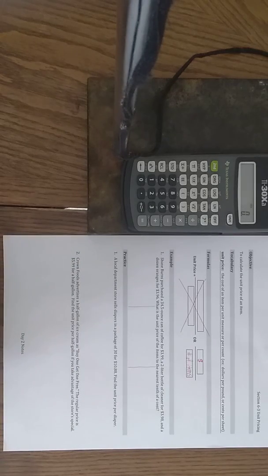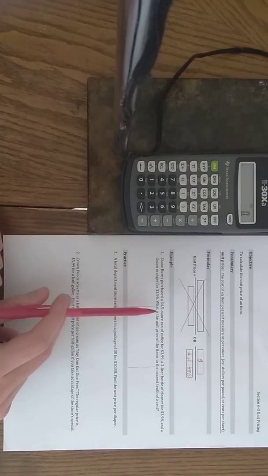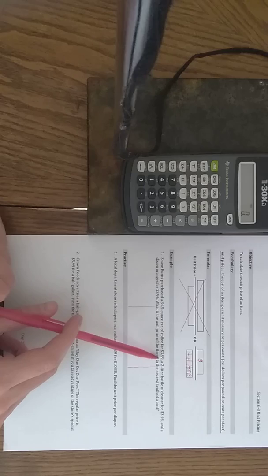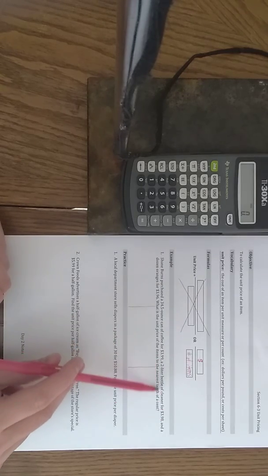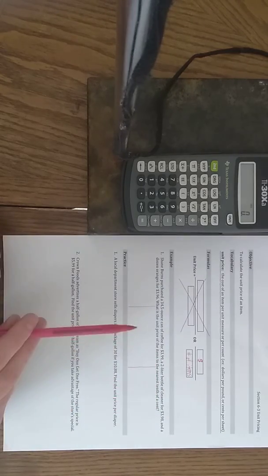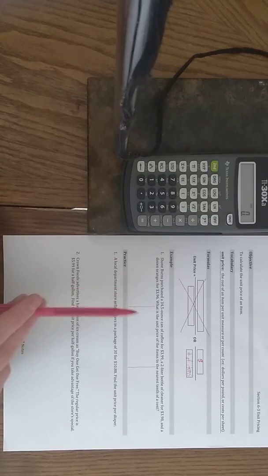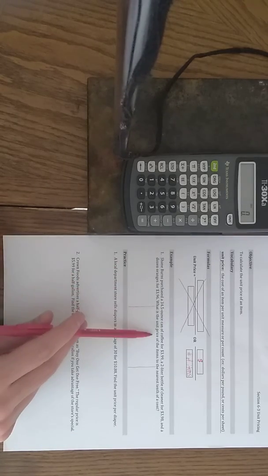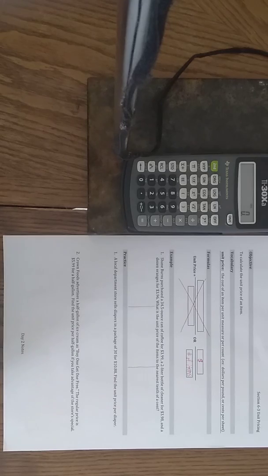Number one: Shane Burns purchased a 34.5 ounce can of coffee for $3.95, a 2-liter bottle of cleaner for $3.98, and a dozen oranges for $3.96. What is the unit price of the items to the nearest tenth of a cent? Everything that he's buying in this case comes in bulk.